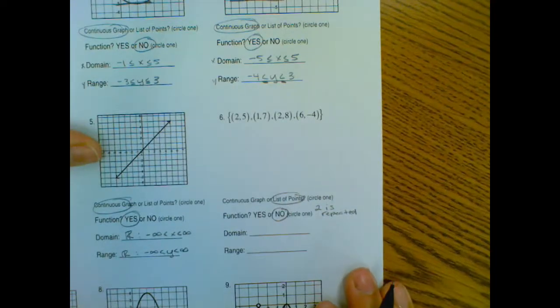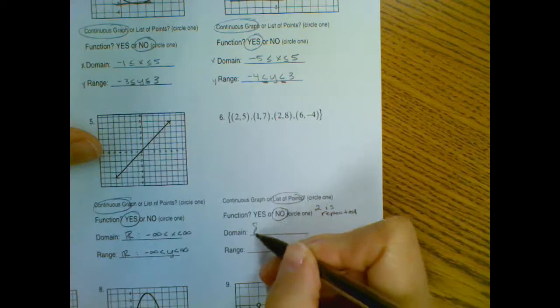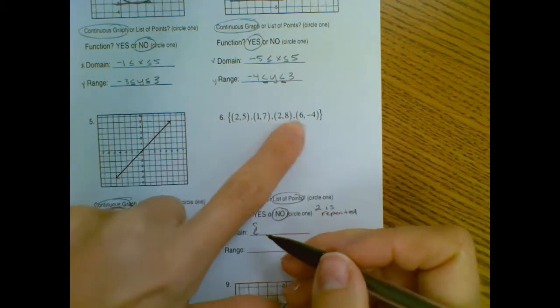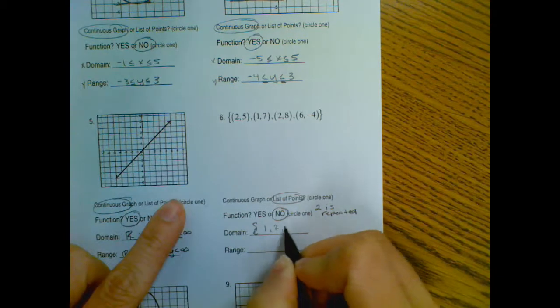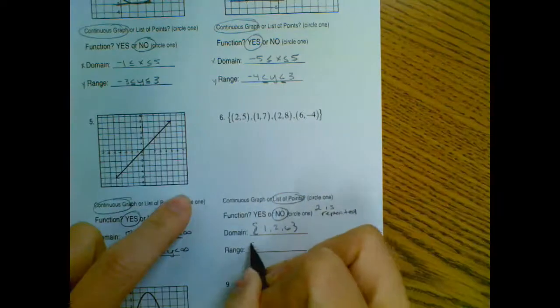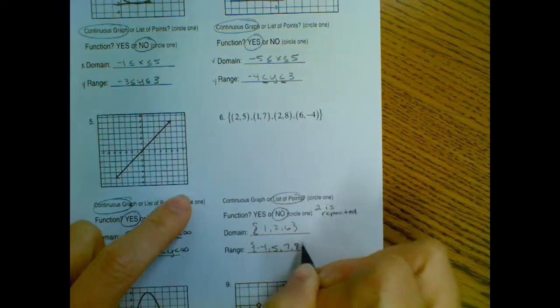Okay, our domain is a list of all x in order. So we would have 1, 2, and then 6. Our range is -4, 5, 7, and 8.